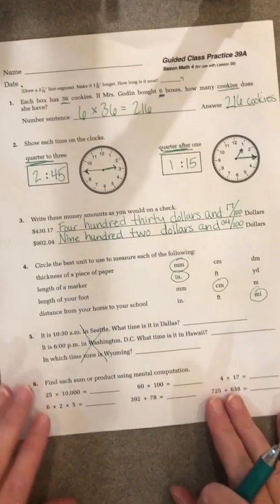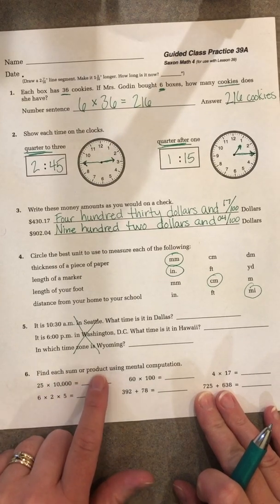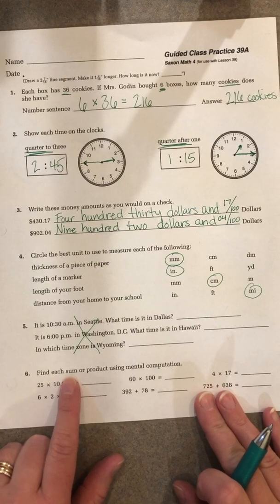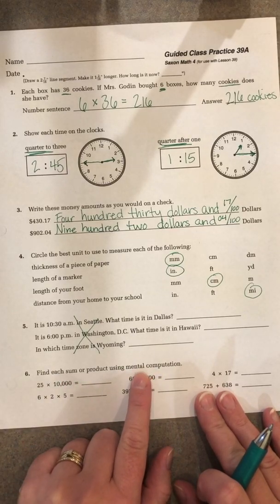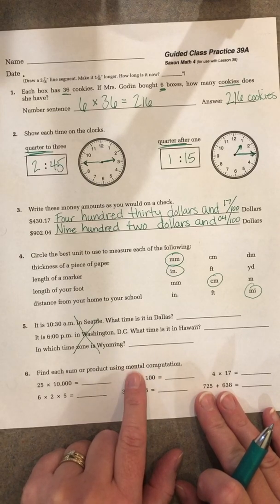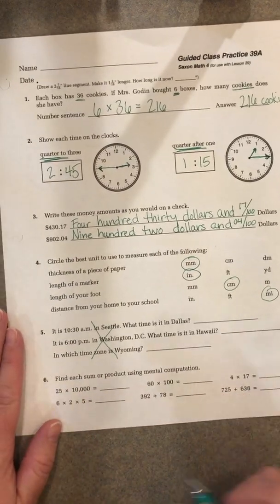Okay. Number 6, find each sum or product. Product is the answer to multiplication. Sum is the answer to addition, using mental computation. I don't need you to use mental computation. If it's too difficult to do that, I'd be happy if you did scratch paper too. For this one, we can use mental computation.